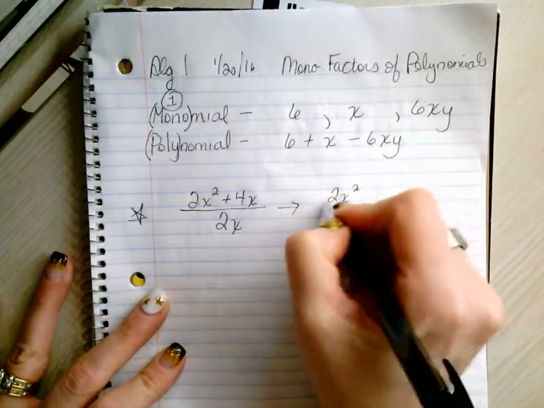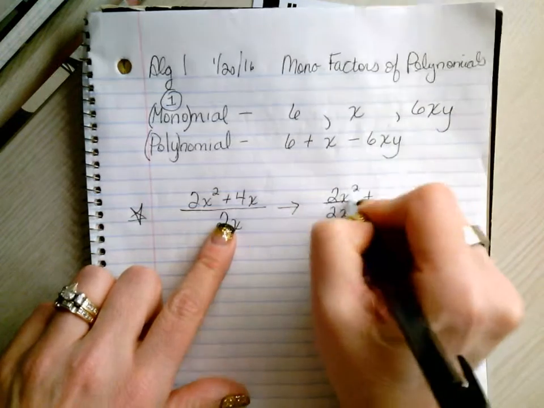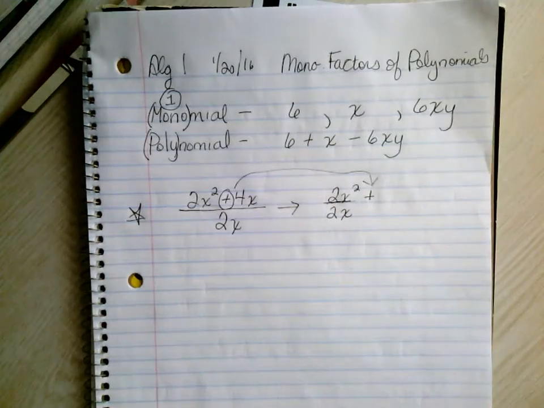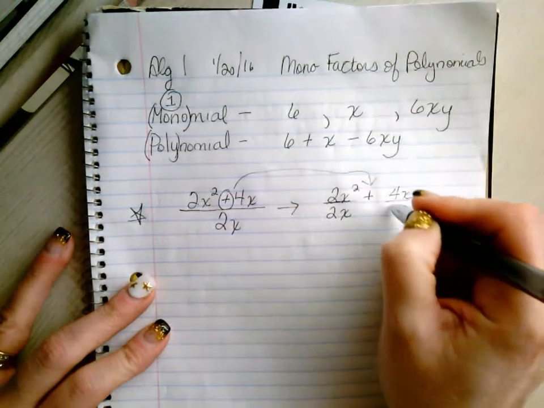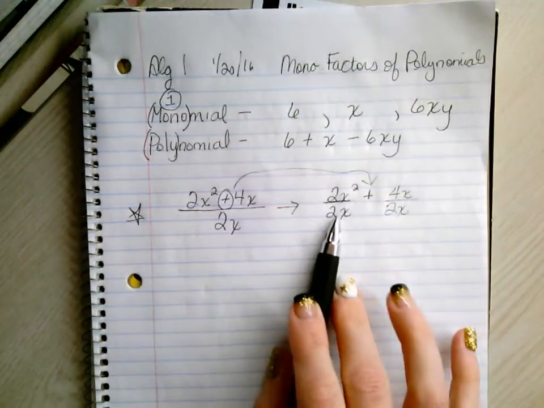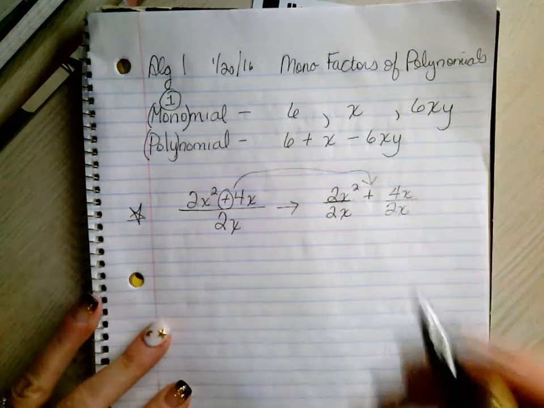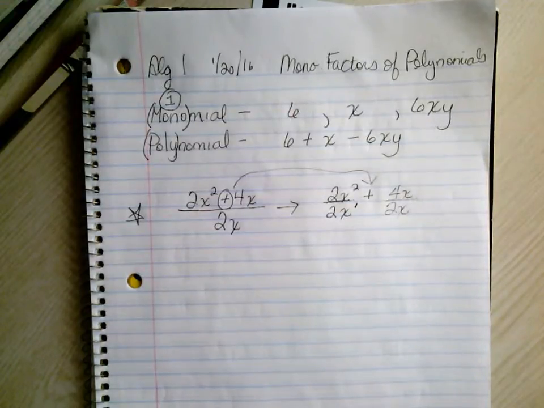2x squared over 2x, plus, since it's a plus, you carry that over here, 4x divided by 2x. You guys seeing what I'm meaning here? What is the result of any number divided by itself? 1. X squared divided by x to the first. Does anybody remember what that would be when you're dividing?